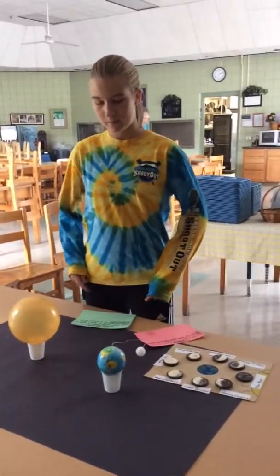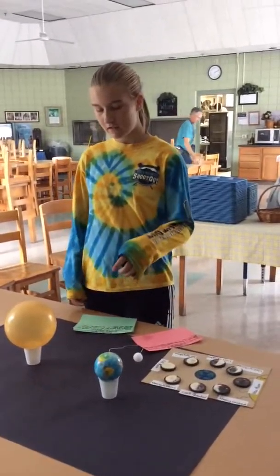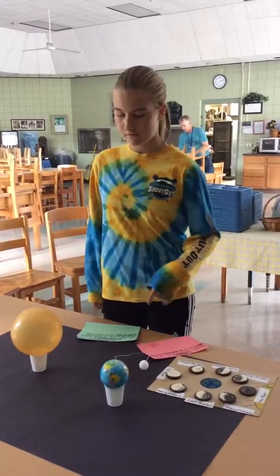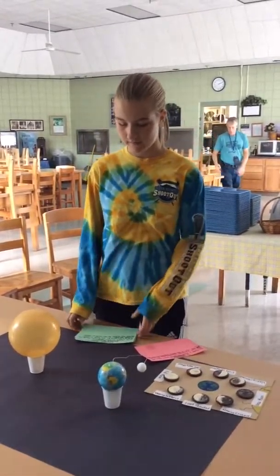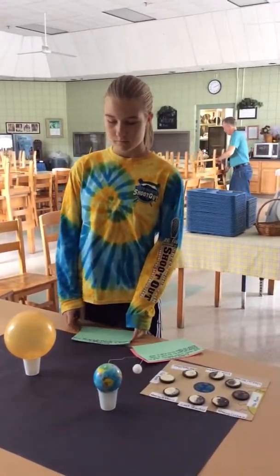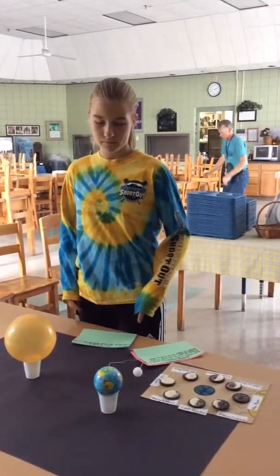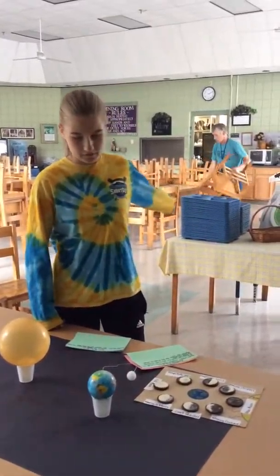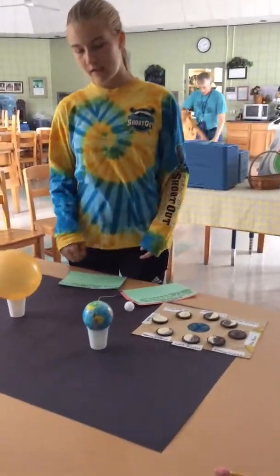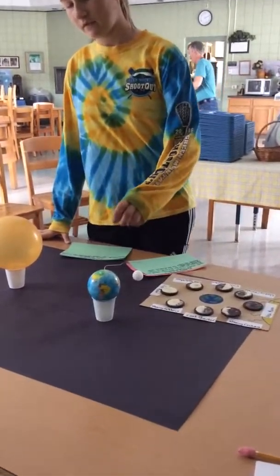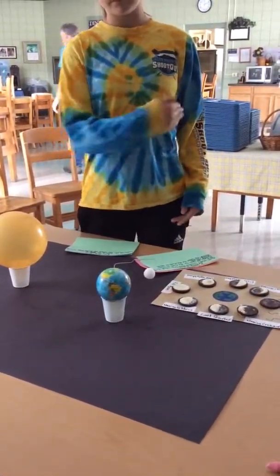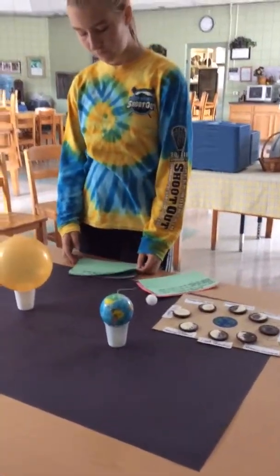And it takes about 365 days for the Earth to make a full rotation around the sun, but 24 hours for the Earth to make a rotation around its own axis. And the Earth is tilted towards Polaris, which is also called the North Star, and in this case it would be over there. So the Earth is going to be tilted that way, and it's always tilted that way, so even when it's going around, it's going to stay tilted towards Polaris.